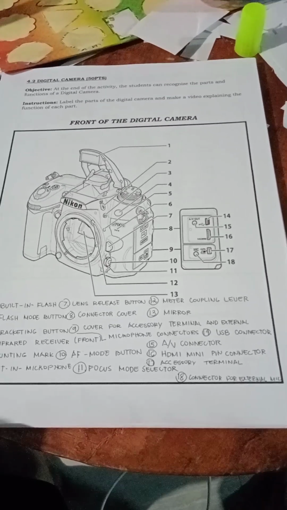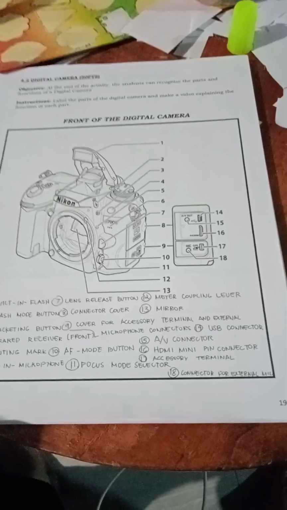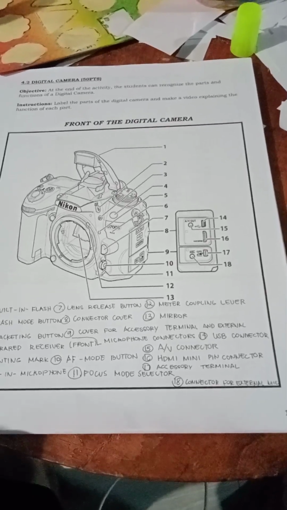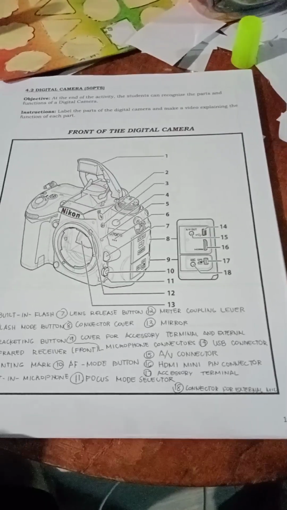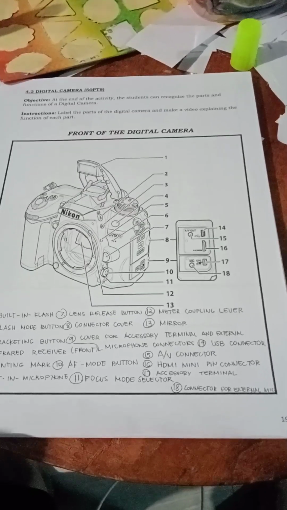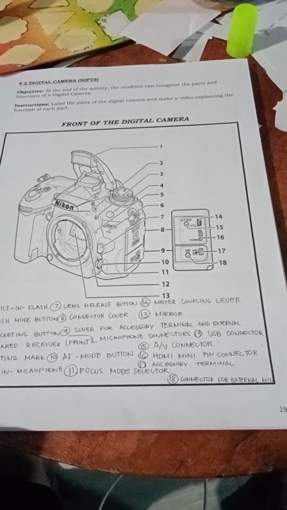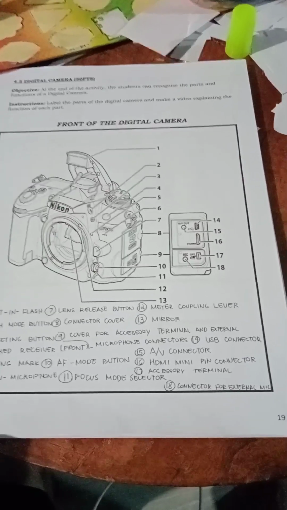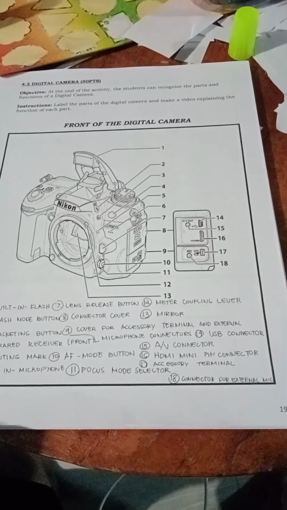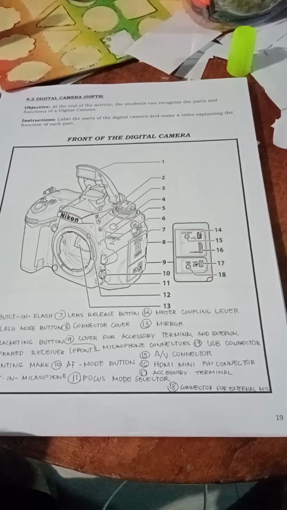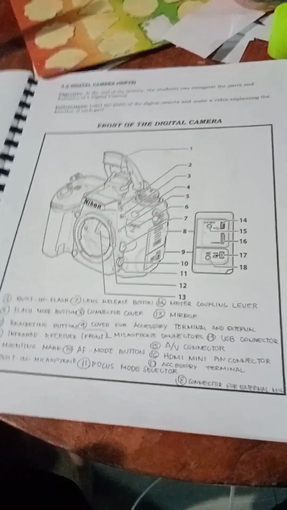HDMI mini pin connector, port for connecting the camera to an external display using HDMI. Accessory terminal. Terminal for connecting additional accessories like external flashes or remote shutter releases. Connector for external microphone, connection point for attaching an external microphone for improved audio recording.